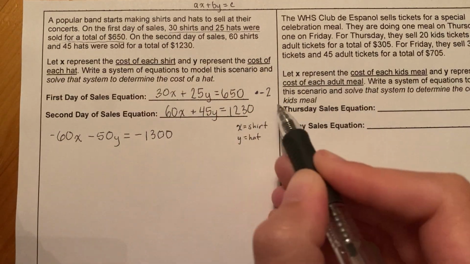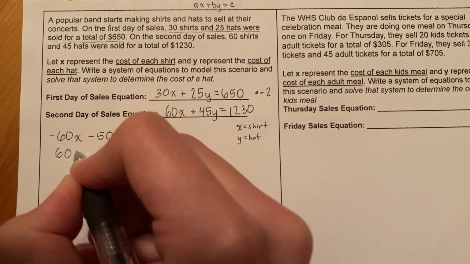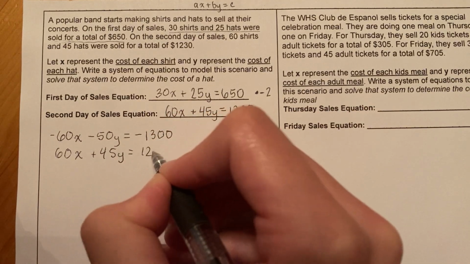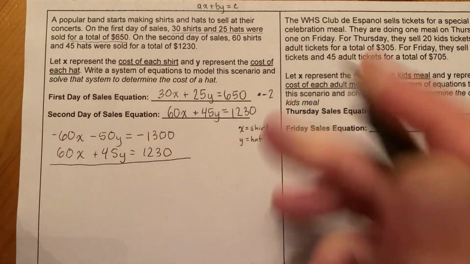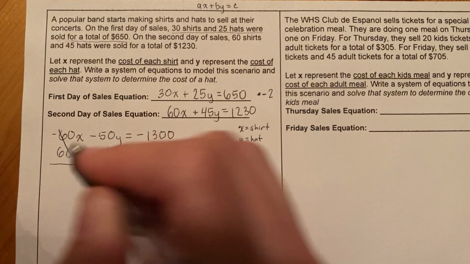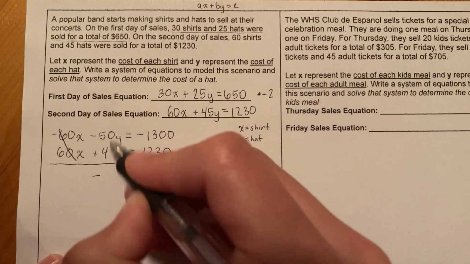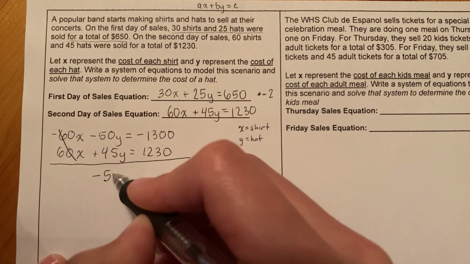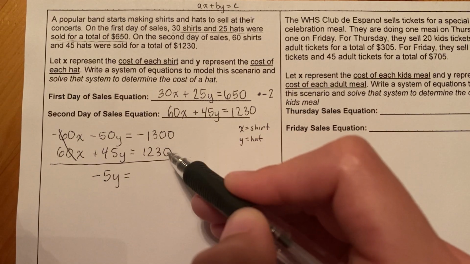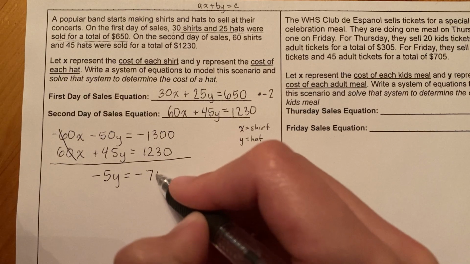Now this equation I'm just going to recopy. Why? Because I have a -60x here, and I want this to be a positive 60x right underneath it. Now I can add these equations together, and look what happens. -60 plus 60 cancels. -50 plus 45. There's more negatives than positives, but when I'm subtracting, I get -5. So this is -5y equals, and then this is -1300 plus 1230. There's more negatives, and the difference is -70.